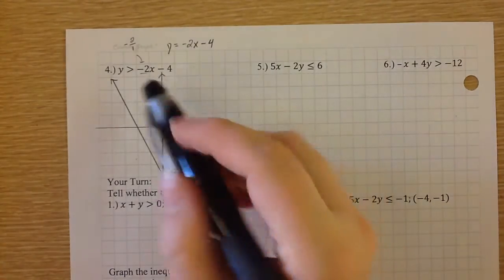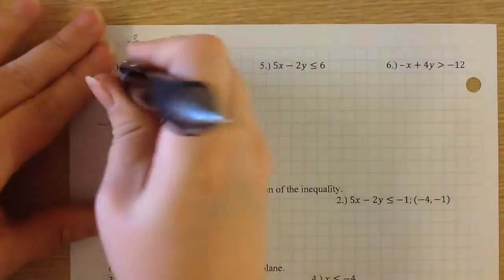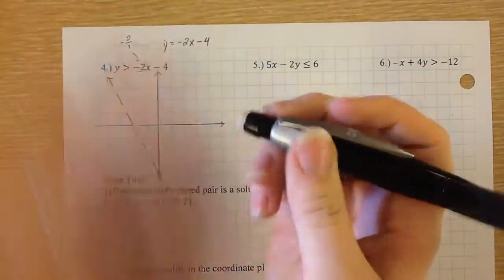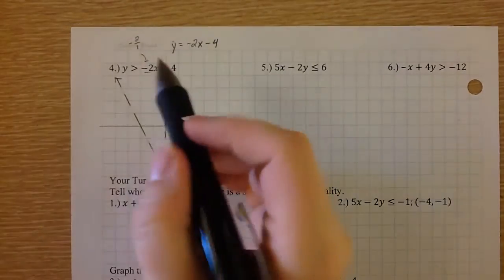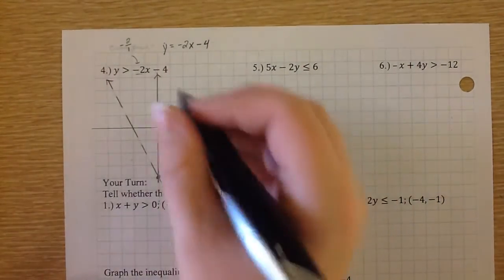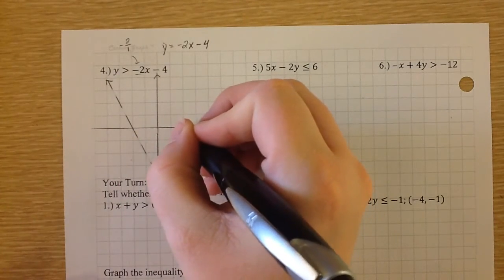Okay, now solid or dashed. Well, I'm strictly greater than, so that's going to be dashed. So dash it up. Okay, and then now again we test a point. So again, you can test any point you want. Let's come over here. Let's test this guy right here.